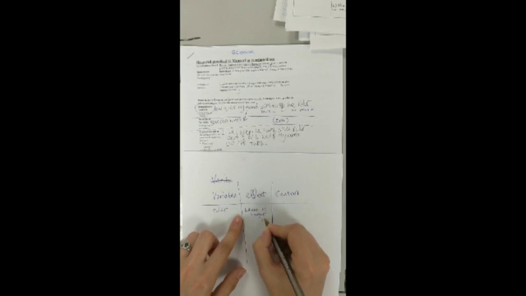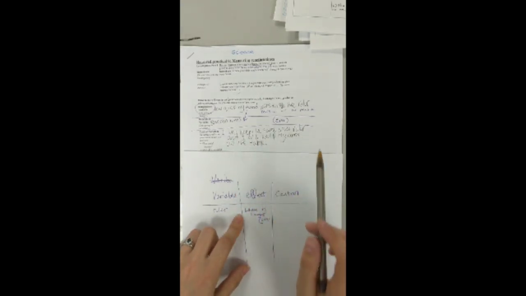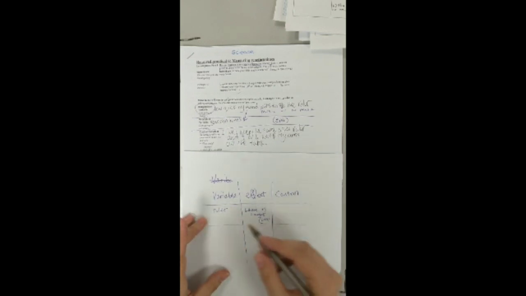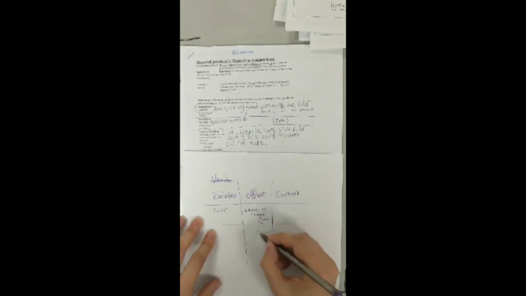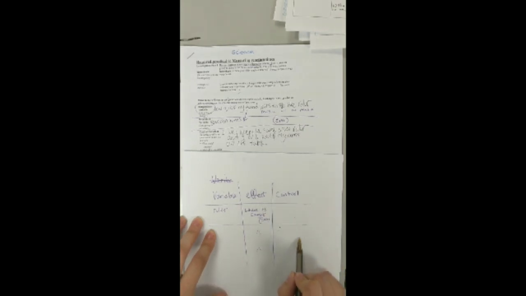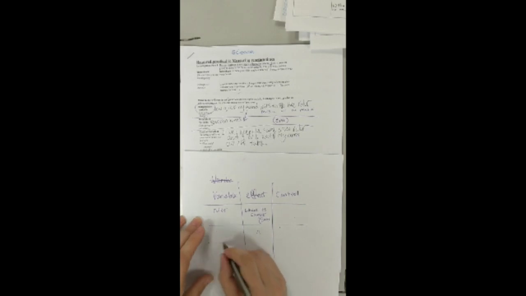In centimetres. And the control is you're going to keep the same type of ruler. Then do another one: keep your arm on the table. So position of arm. Effect, where it's caught. All of these are always the same, where it's caught. Control: I will keep my arm on the table when catching the ruler. Then you can do one more.